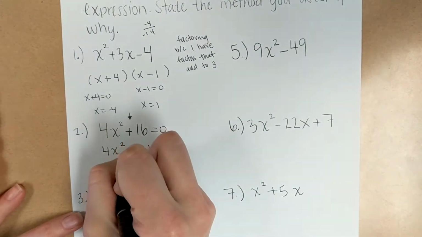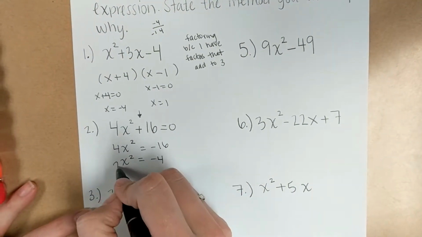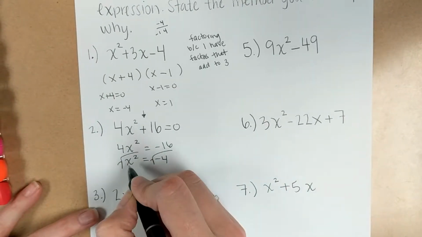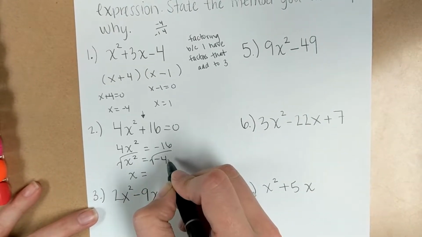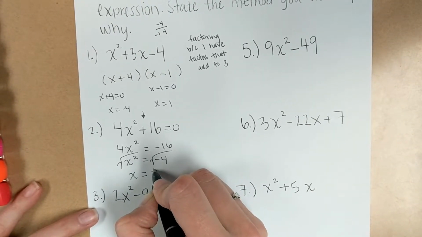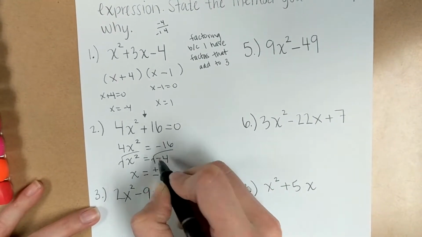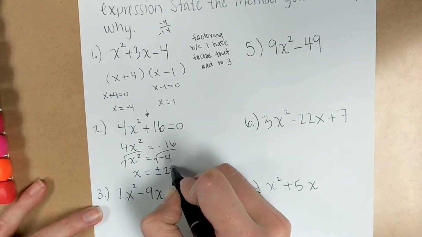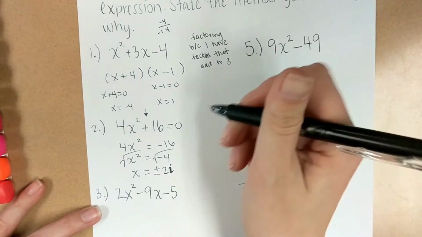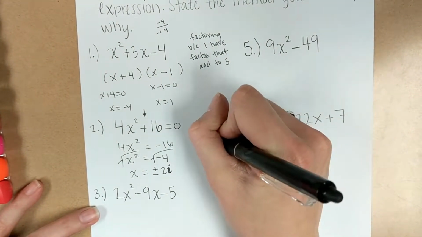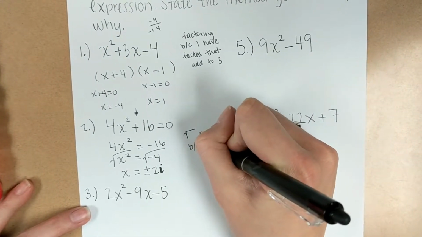I'll divide by 4 because I'm trying to get x by itself. And then I'll take the square root of both sides. Well, the square root of x squared is just x. And the square root of -4, well, as soon as I'm taking a square root, it's going to be plus and minus. The square root of 4 is 2, but because of that negative sign, there's going to be an i in there. So x equals plus or minus 2i. And the method I used was the square root property. And I did that because there was only one x term.